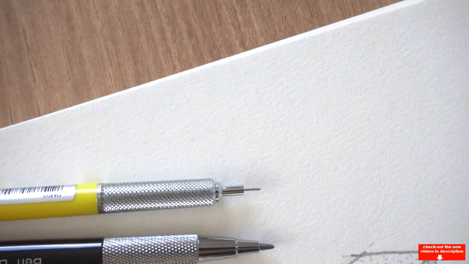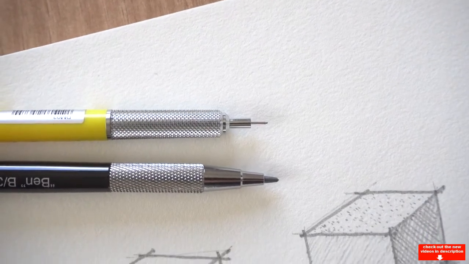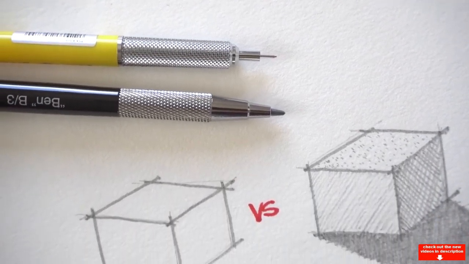These shading techniques could be used to represent shadows or dark areas and even to denote a certain material type or texture. Drawings done with shade and shadow tend to convey emotions better than line drawings.